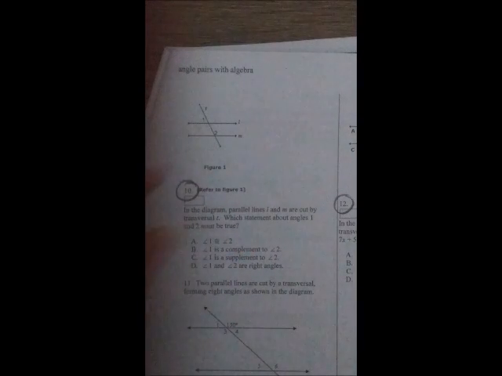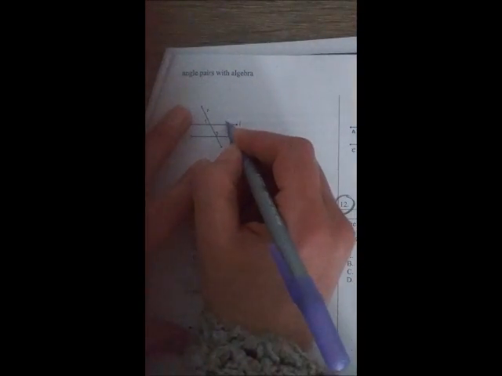We're going to try number 10. In the diagram, parallel lines L and M. Parallel lines never cross. The symbols, if I was to put them on them, would be matching arrows. They're cut by transversal T. It's labeled T. Goes through that. Travels, transverses through that. Which statement about angles 1 and 2 must be true?